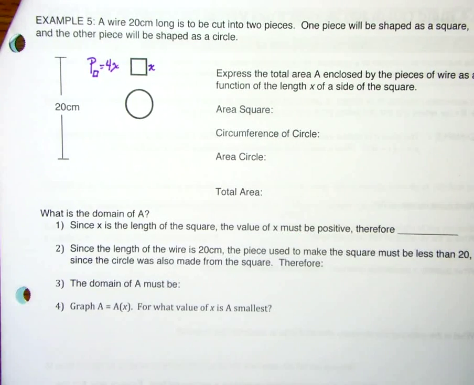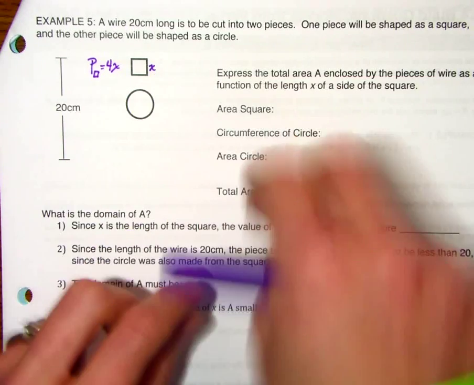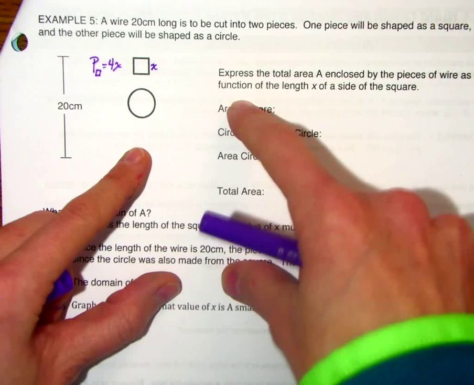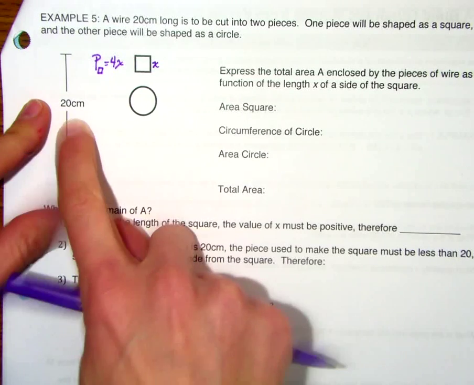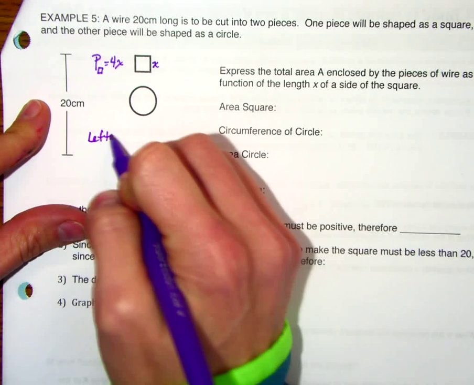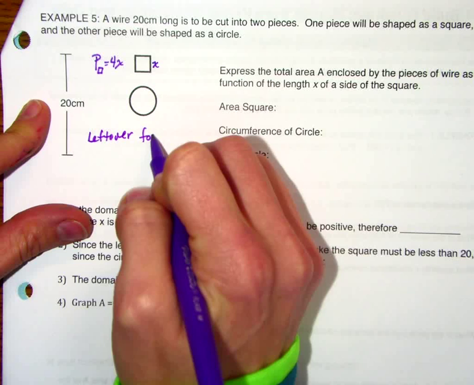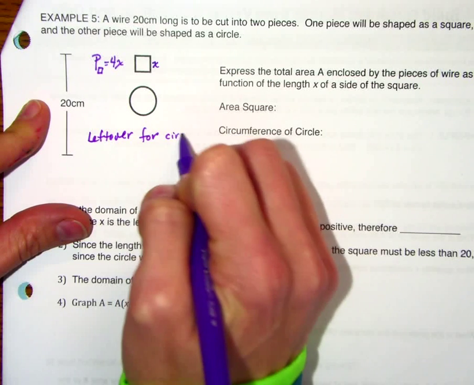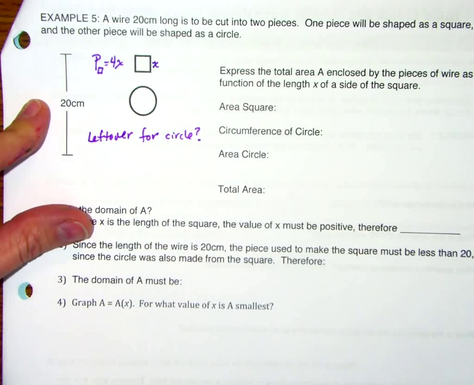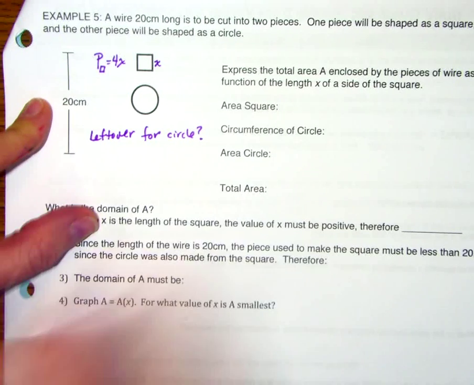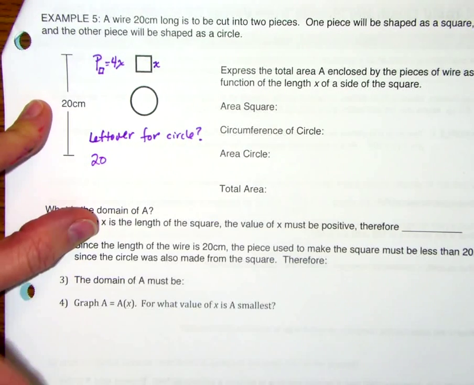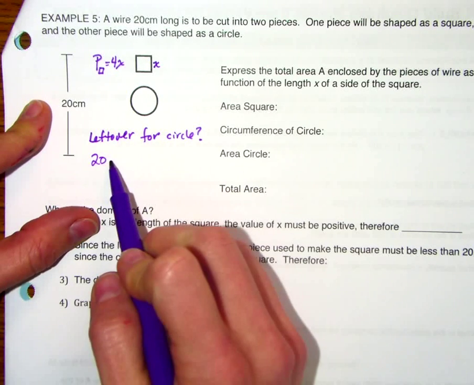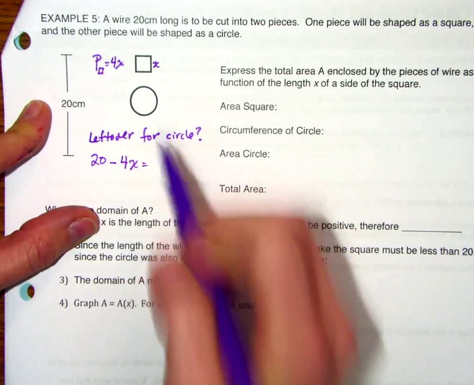Good so far? Okay. Now I just used 4x of the string to make this square. Do you see that? So I have some distance x, and I took x, x, x, x, I have 4x, and I cut it. And I have stuff left over. Now I only have 20 centimeters. So what is the leftover for the circle? I had 20, but then what did I do? I got rid of some of it. How much did I get rid of? 4x. So how do I show that here? Minus 4x. And that's going to equal what is left over for the circle.